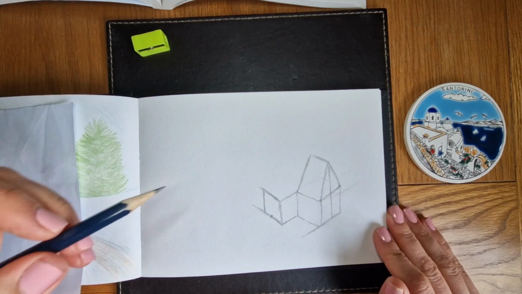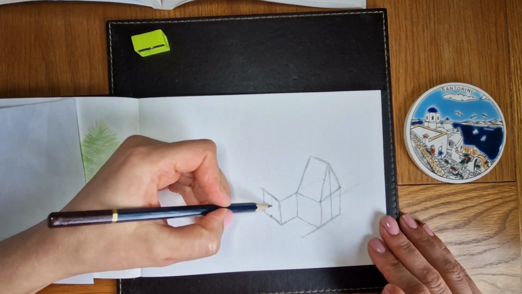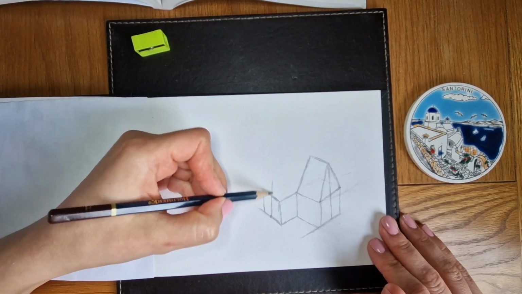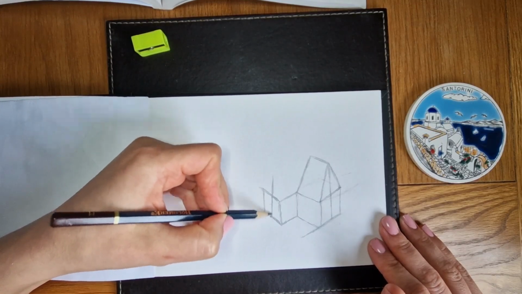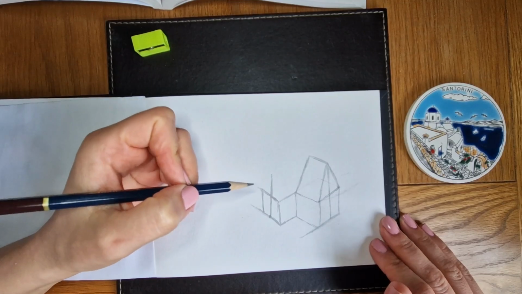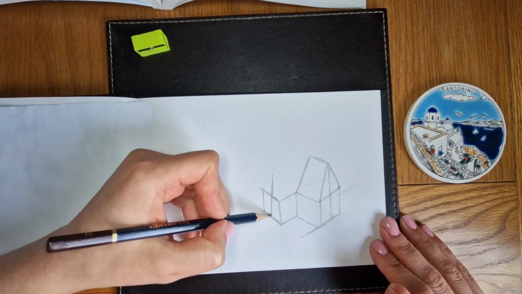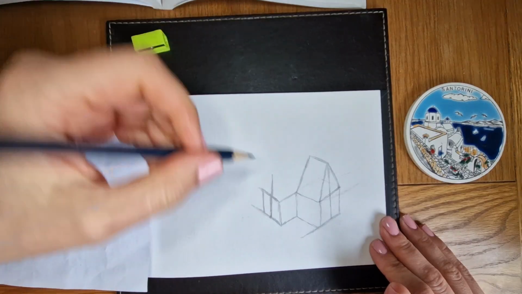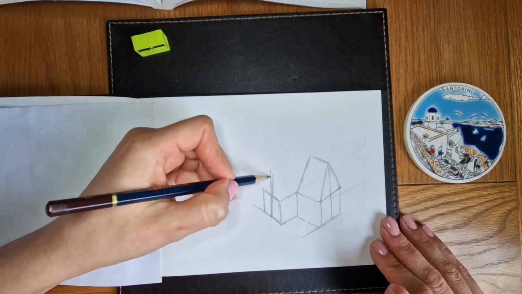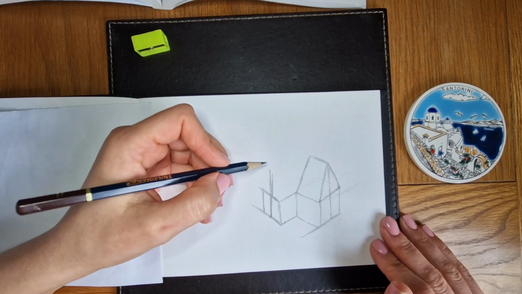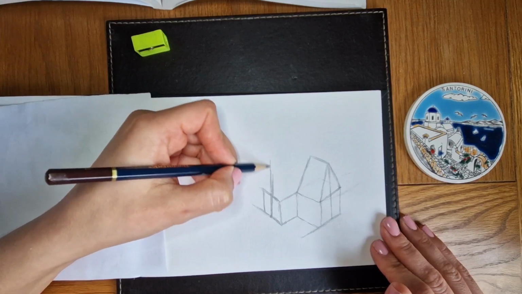So we're doing the roof. I think it needs to go a little bit like that. So that needs to go higher.